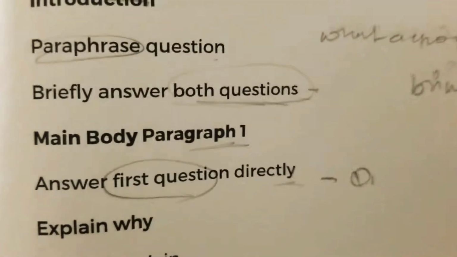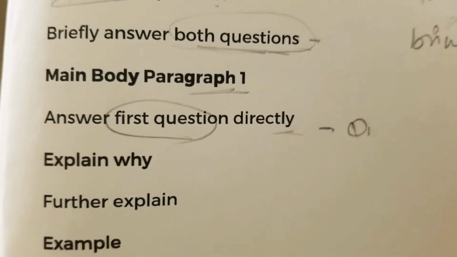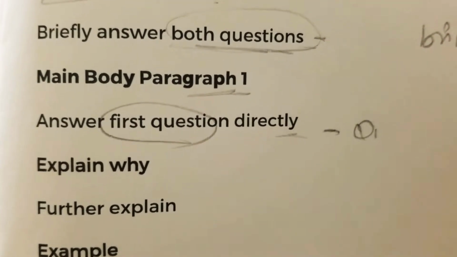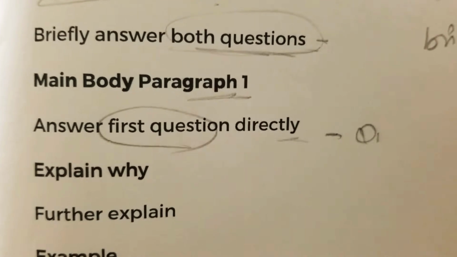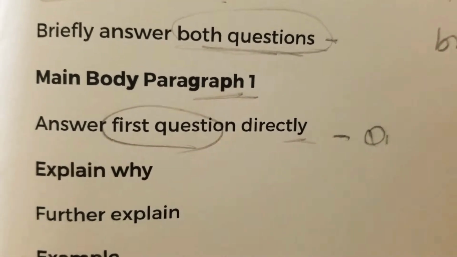So we are done with paragraph 1. Now we are going to talk about paragraph 2. The things are quite easy here. What you have to do is directly answer the first question. You have two questions, so simply answer the first one here. Directly start talking about the first question.